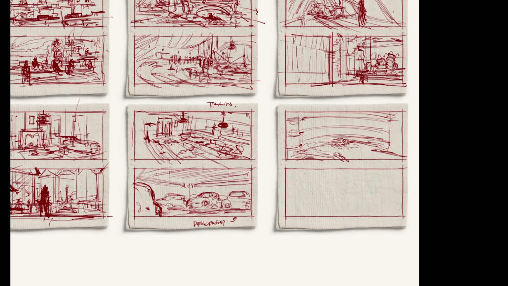So we'll clean this up, right? We'll have a good concept art for it, and then the 3D modelers and the texture artists and lighters, they'll sometimes actually just match exactly what you drew in terms of the camera angles itself.